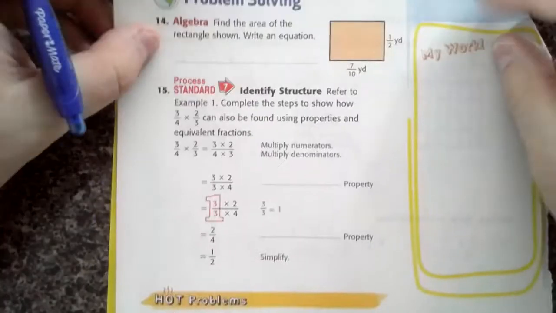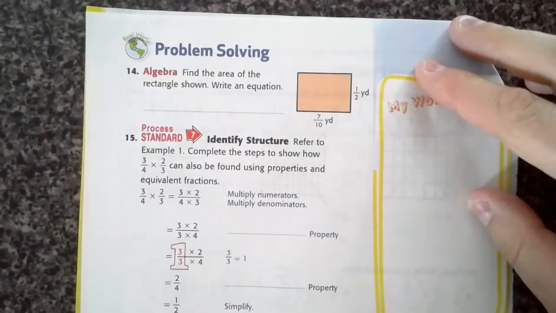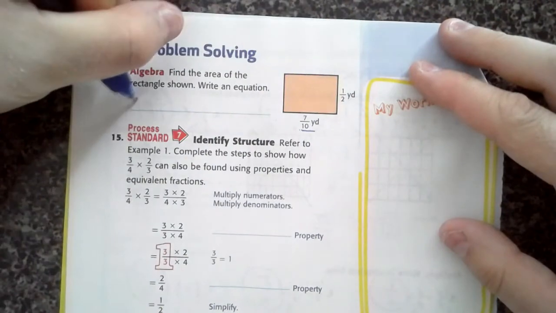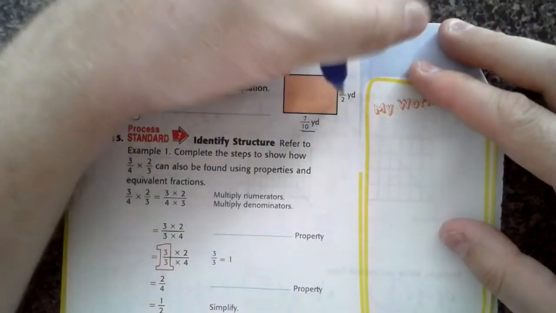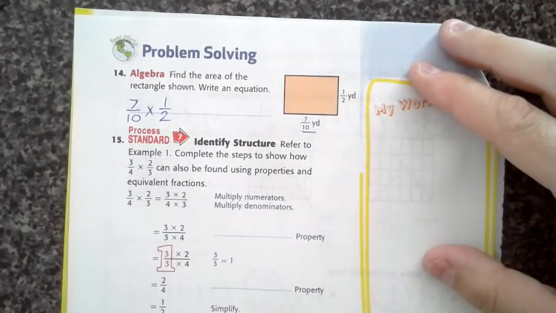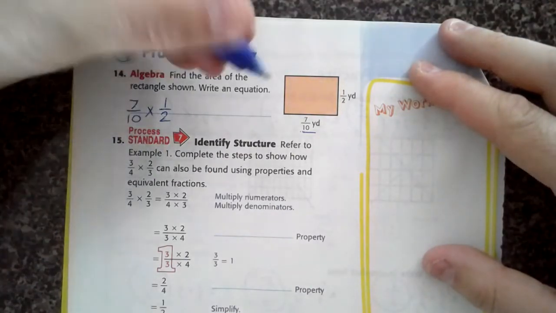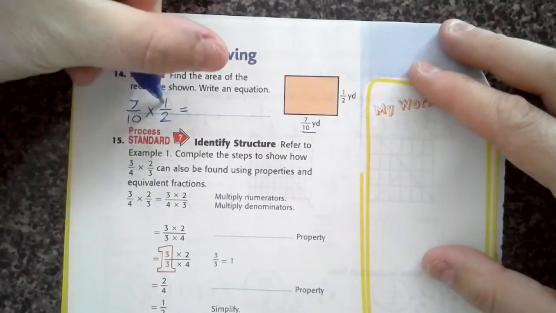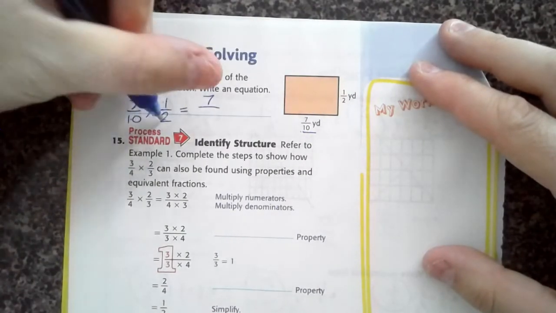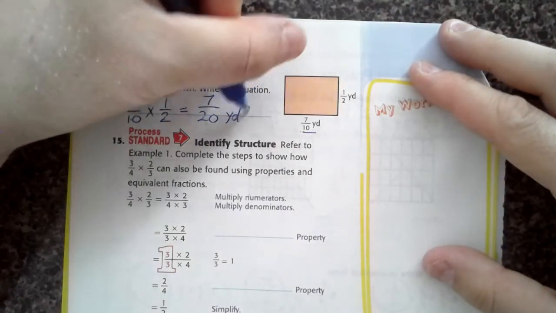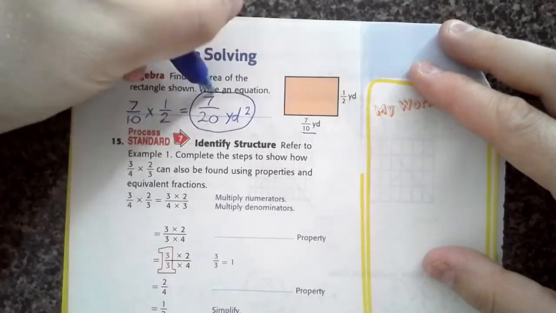So, we're looking at the back side here. Problem solving. Find the area of the rectangle shown. Well, again, we take the length, which is 7/10, times 1/2. 2 doesn't go into 7. Can't divide those evenly by anything, so we're going to go ahead and go straight across. 7 times 1 is 7. 10 times 2 is 20. And it looks to me like we are finished. And since we multiplied 2 of those together, we get 7/20 yards squared.